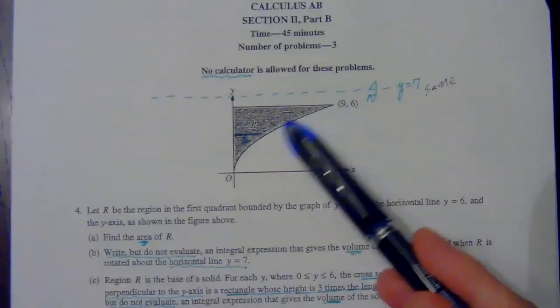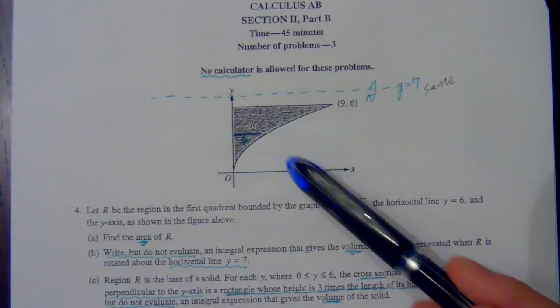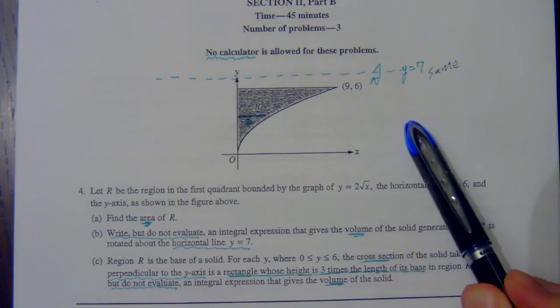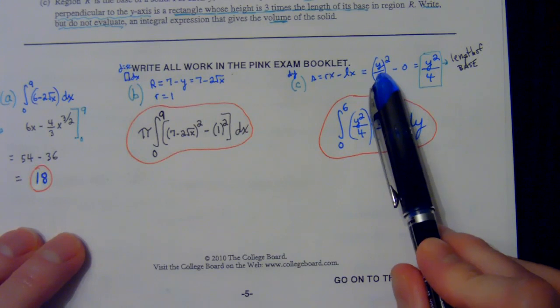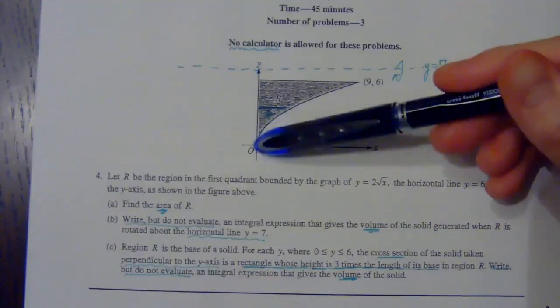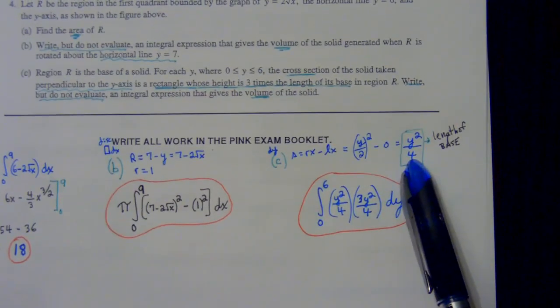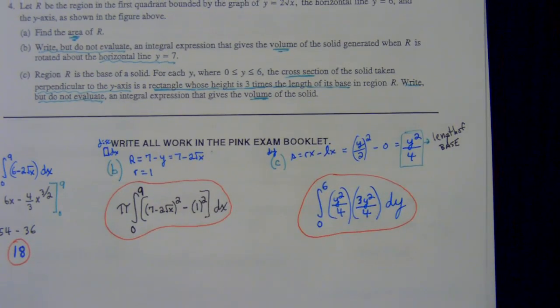And then the right x is this curve. And so that equation is y equals 2 radical x. You got to make that get x equals something in terms of y there. So that's why I just made it y over 2 quantity squared, and then your left x is that x equals 0 right there. So I did right curve minus the left curve, got the y squared over 4, and that is the length of the base. The S is always the base.